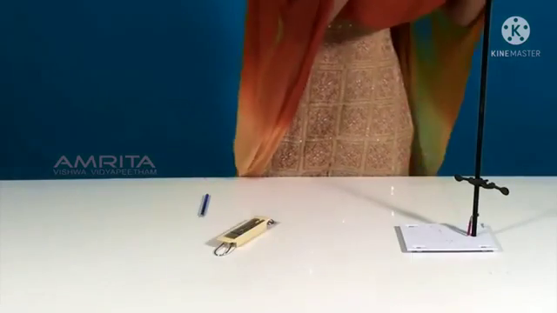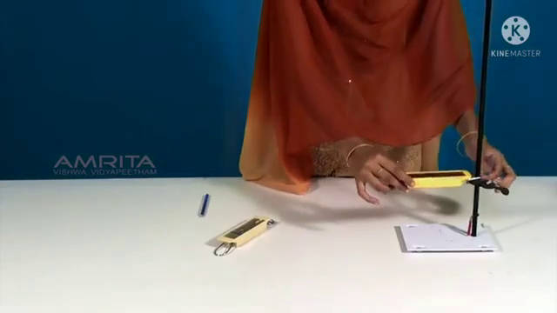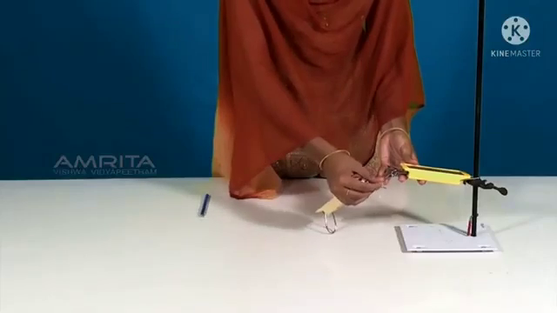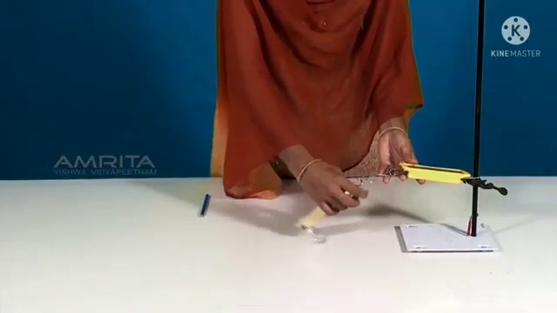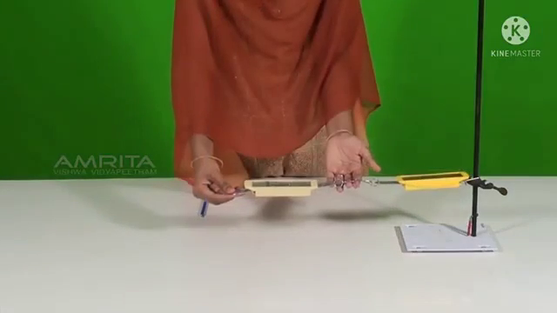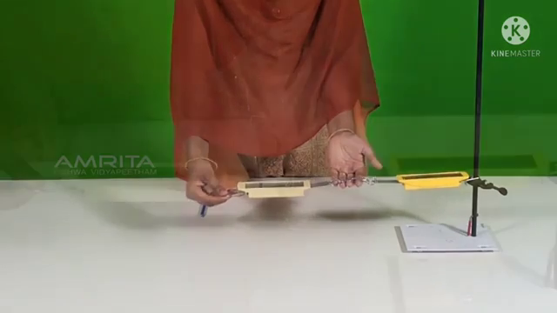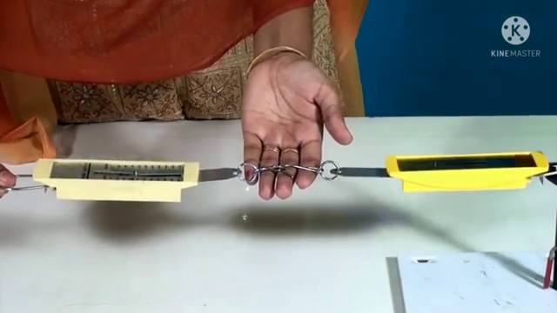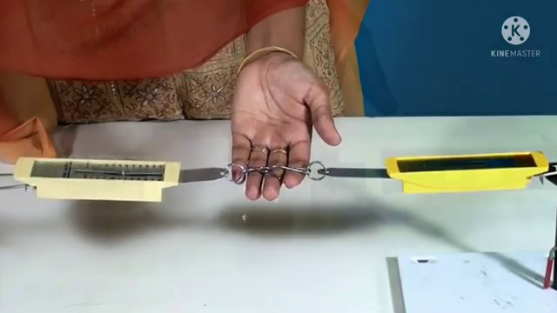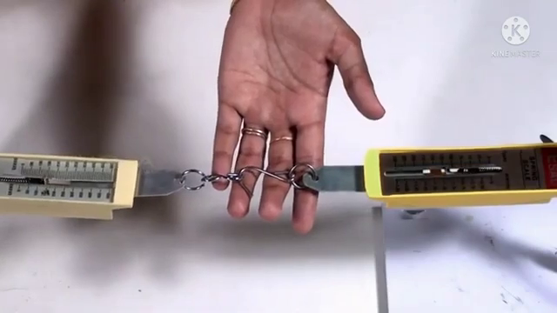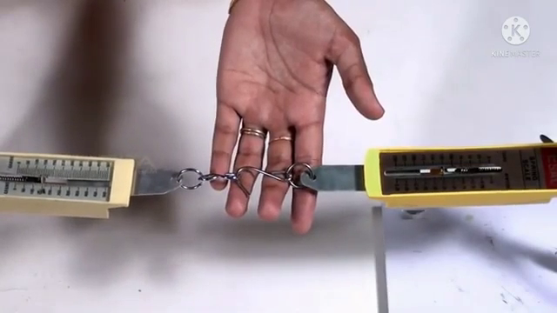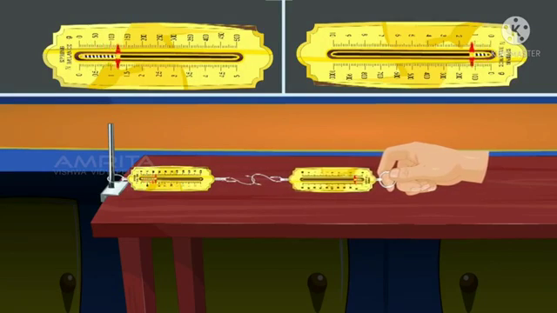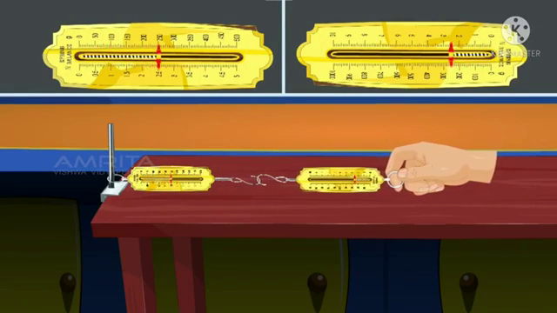Fix 1 spring balance to the stand. Now, take the second spring balance and attach it to the end of the first spring balance. Pull the second spring balance away from the stand. As you pull the spring balance, you will feel that the spring balance is being pulled back. Both the spring balances will show the same force. Repeat the process. The two spring balances will continue to show the same forces.